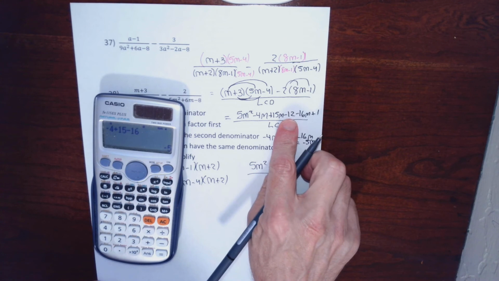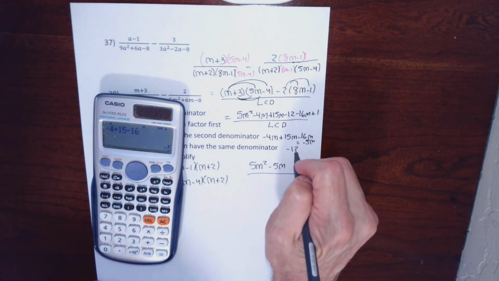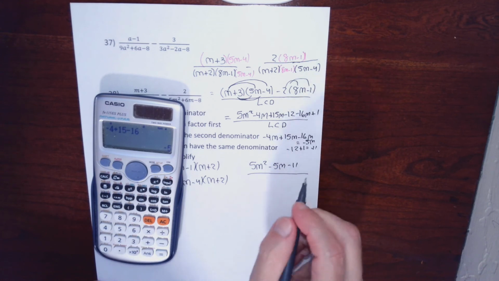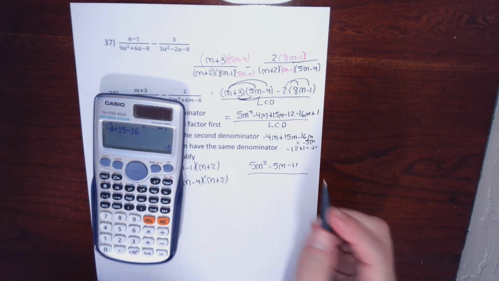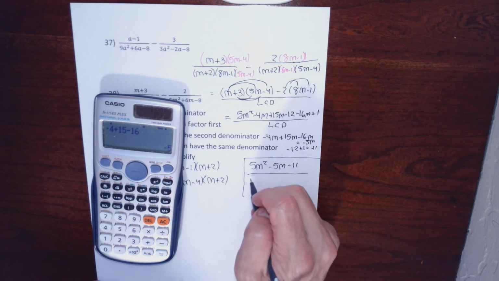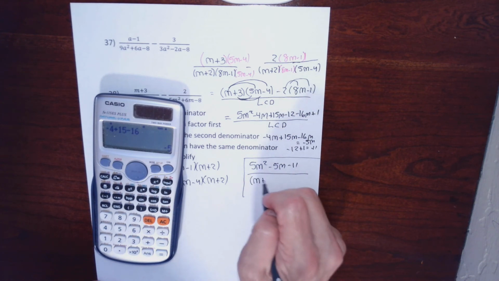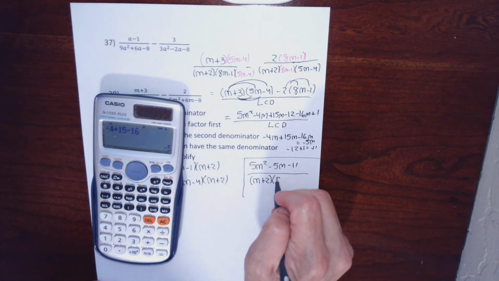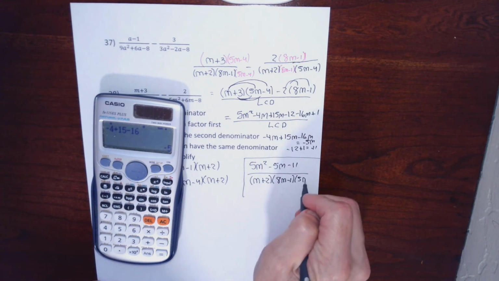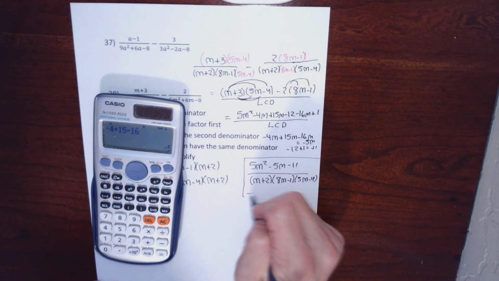And then the constant of minus 12 and plus 1 is going to come out to a minus 11. That numerator doesn't factor, so I'm about to box this and call it my answer, and I'm going to write the factored denominator under the numerator and call that my answer.